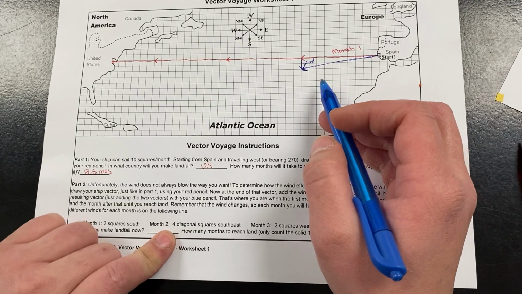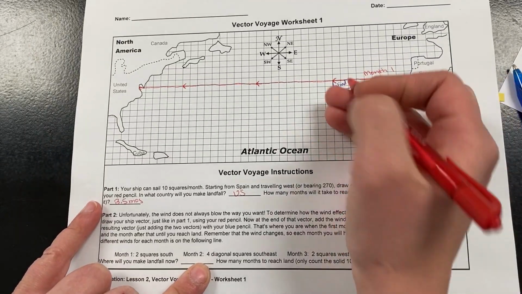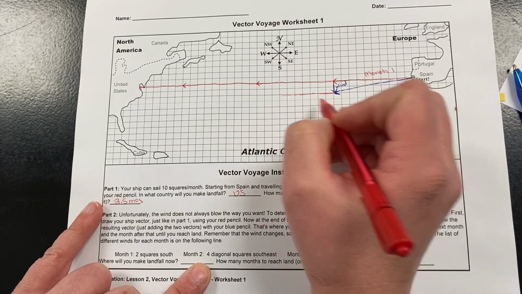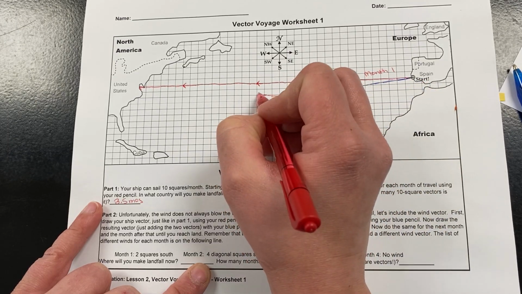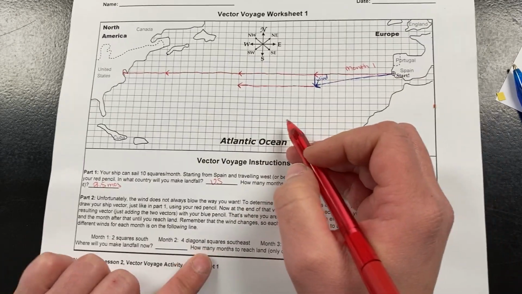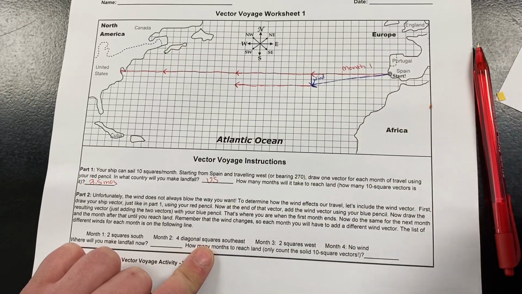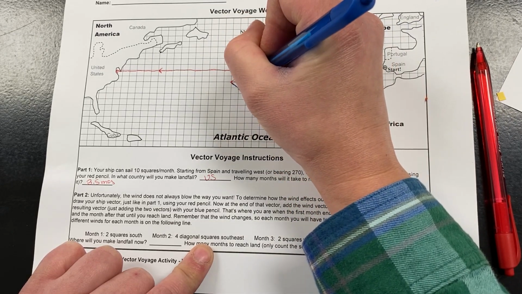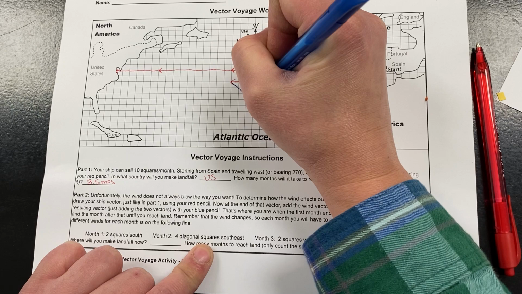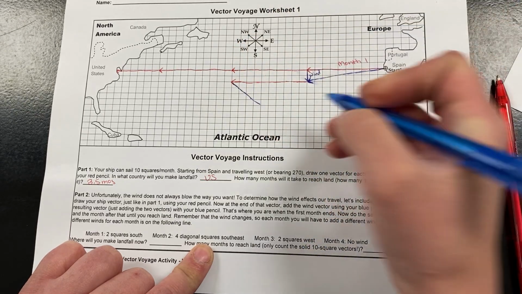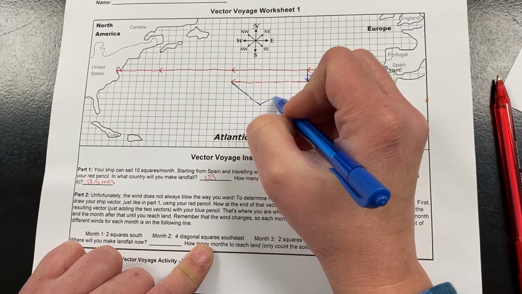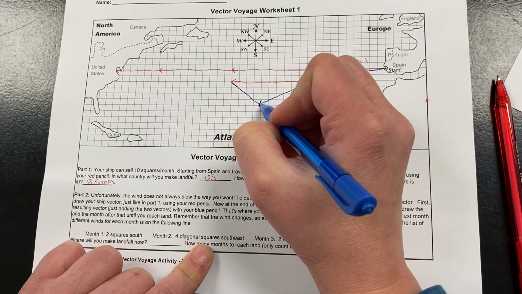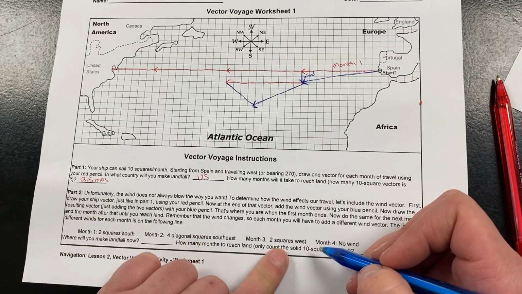So in month 2, we're going to have our 10 going forward. And then we're going to have 4 diagonal squares southeast. Southeast is this way, so 1, 2, 3, 4. So then our resultant vector for that would be going this way. I should have made the resultant a different color, I guess.